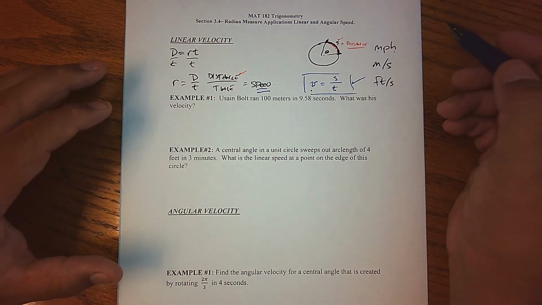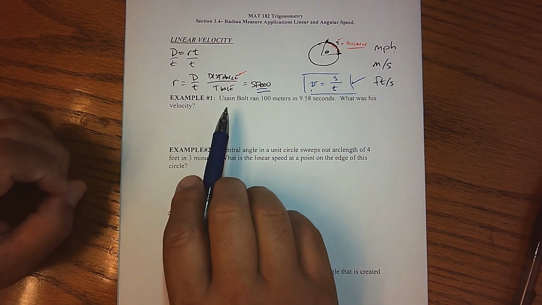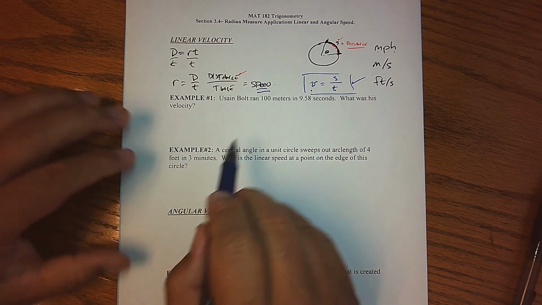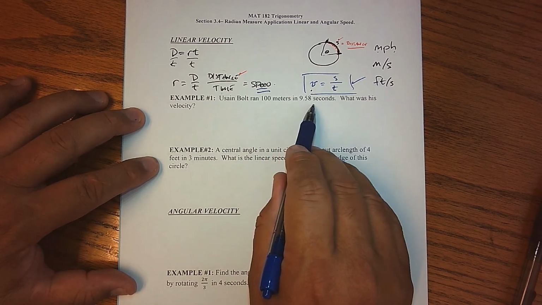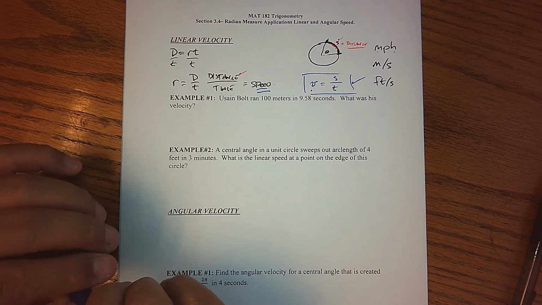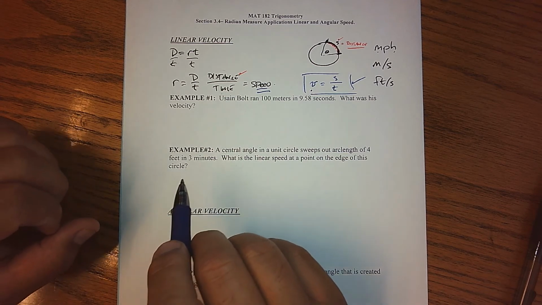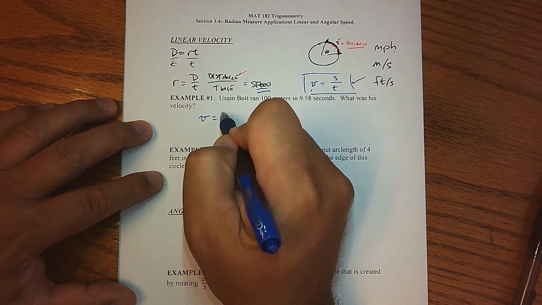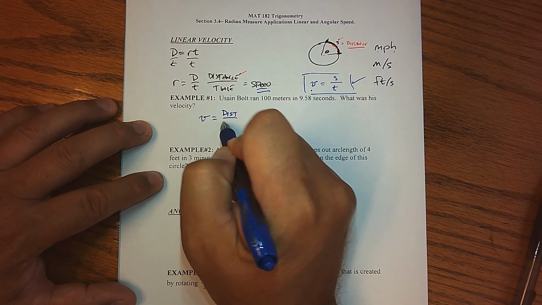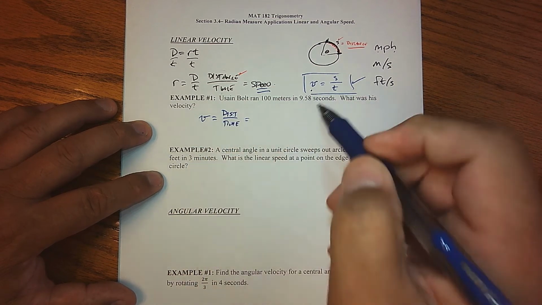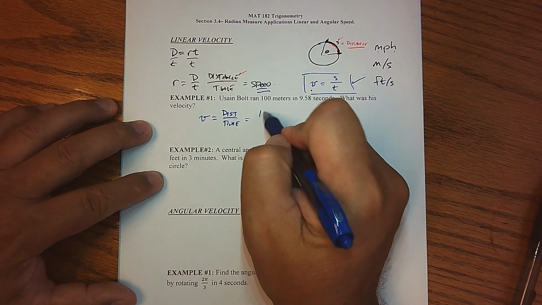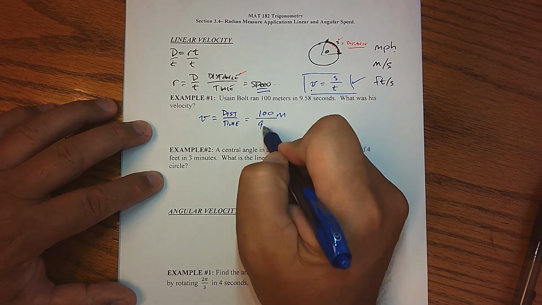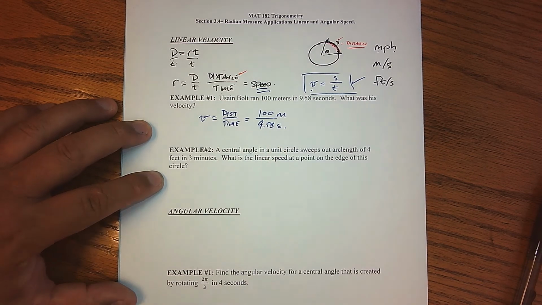So with regards to applications, in the first example, Usain Bolt, who happens to be the fastest human being on the face of the planet, we know that he ran 100 meters in 9.58 seconds. So basically, how fast is that? Well, his linear speed is the distance that he traveled over the time of travel. In this case, the distance traveled is 100 meters, and the time of travel was 9.58 seconds.